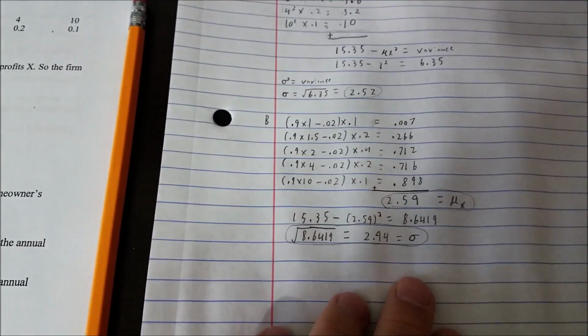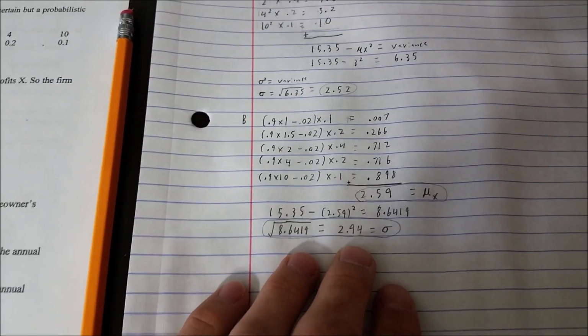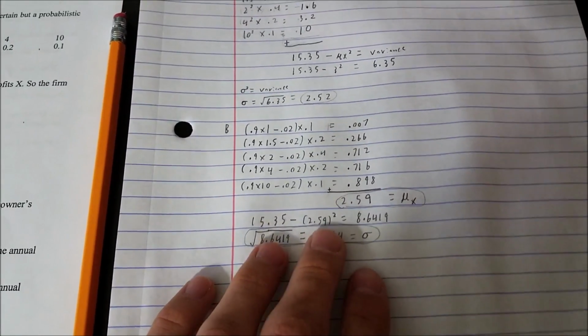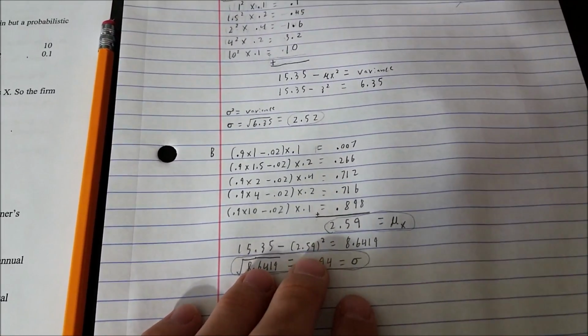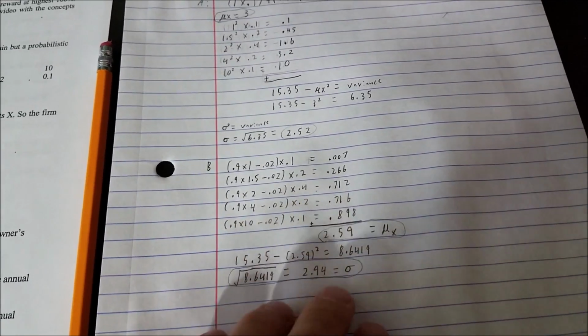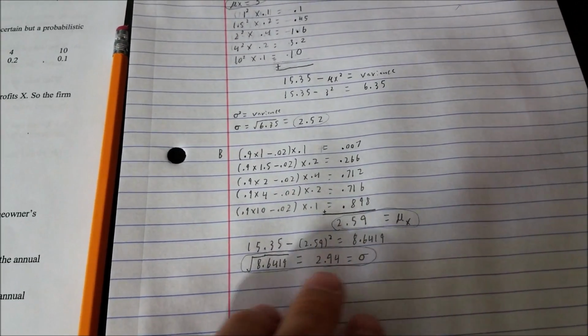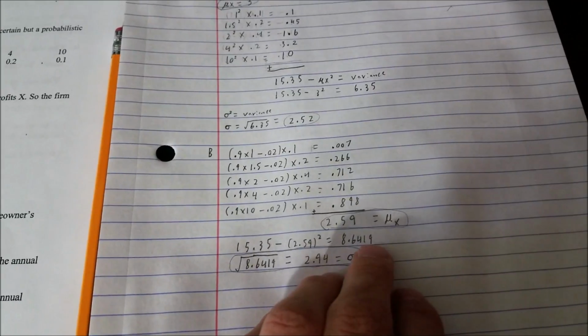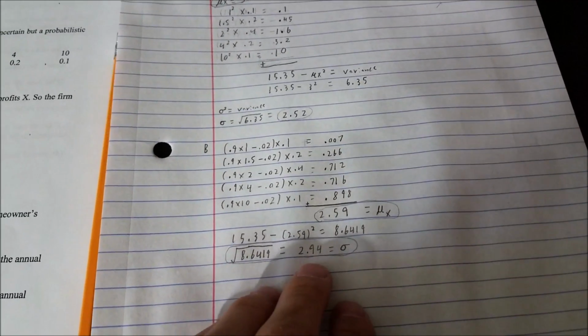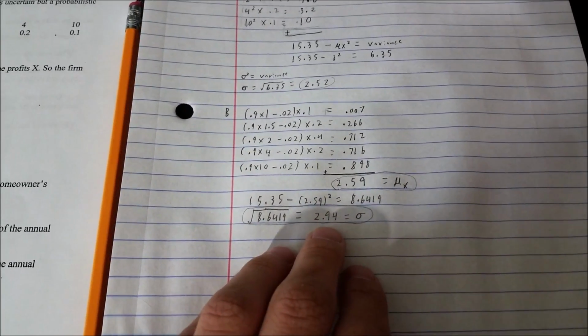Alright, and for standard deviation, we're going to do the same thing as before, except this time we're going to use the new mean that we just found instead of the old one from question A. And that'll give you 8.64, again, square root that. This is the variance, so to give you standard deviation, it is 2.94.